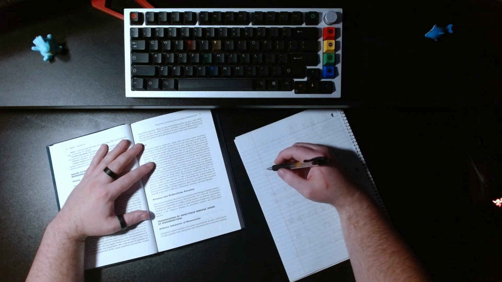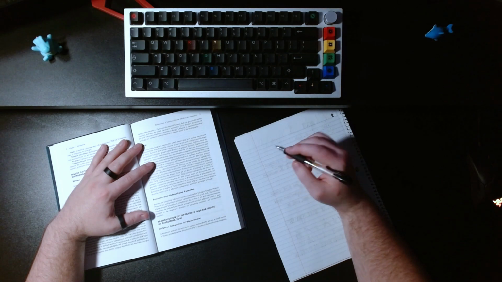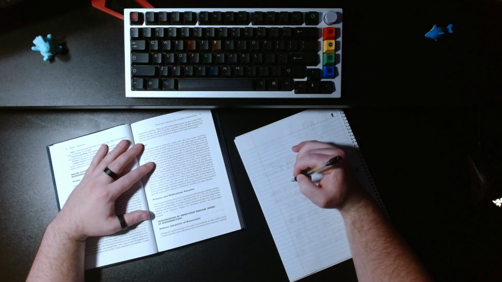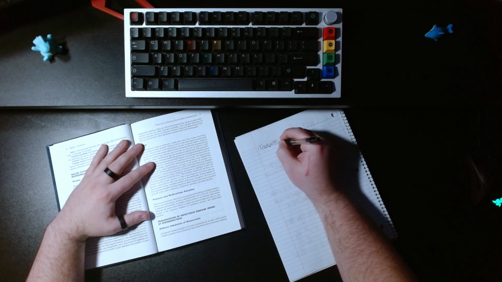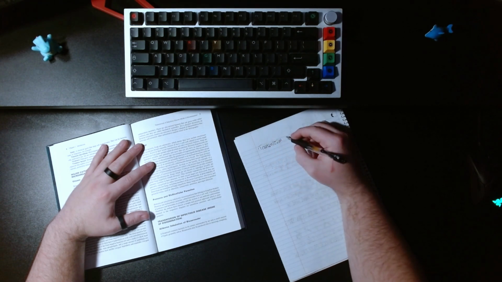Transmission of infectious disease, aka the mode of dissemination. So that's important. So transmission, aka mode of dissemination.